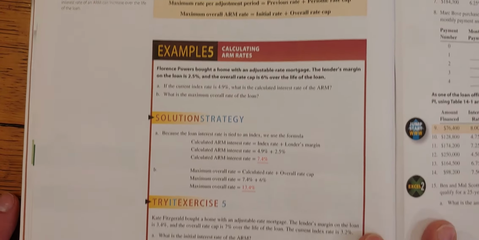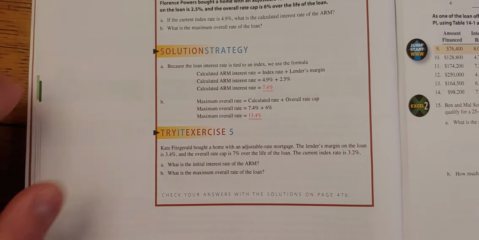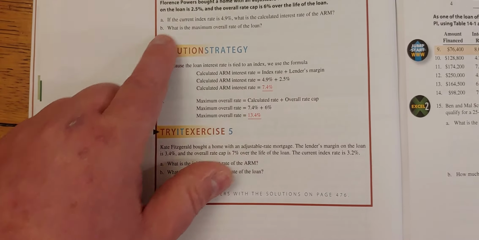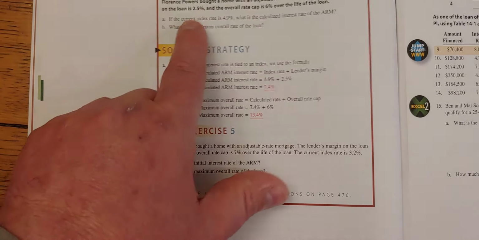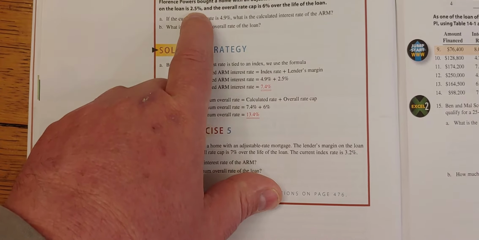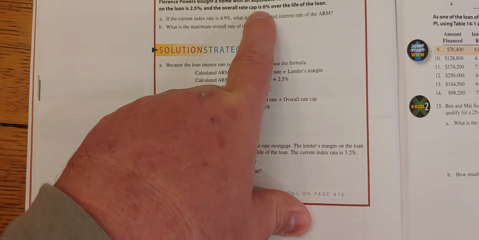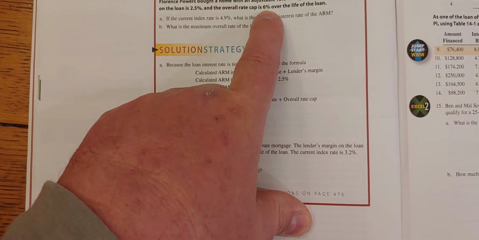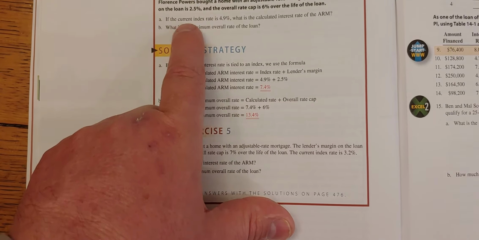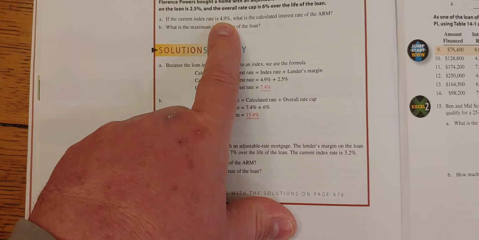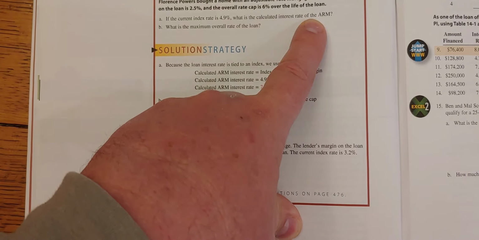So let's look at the example real quick, and we'll do the triad exercise in the same video. Florence bought a home with an adjustable rate mortgage. The lender's margin on the loan is 2.5%, and the overall rate cap is 6. So the lifetime rate cap is 6%, and the lender's margin is 2.5. If the current index is 4.9, what is the calculated interest rate of the ARM? What is the initial rate?